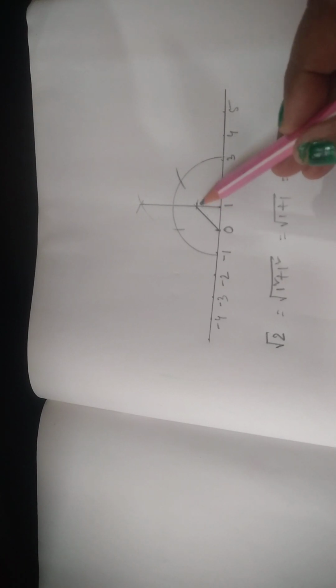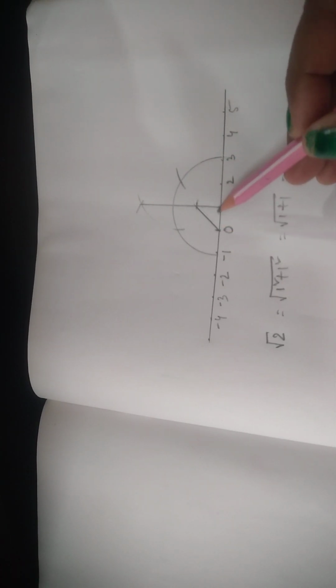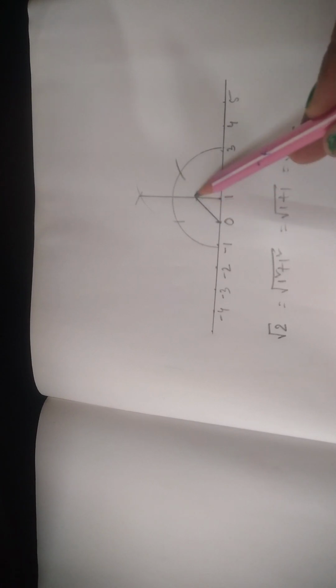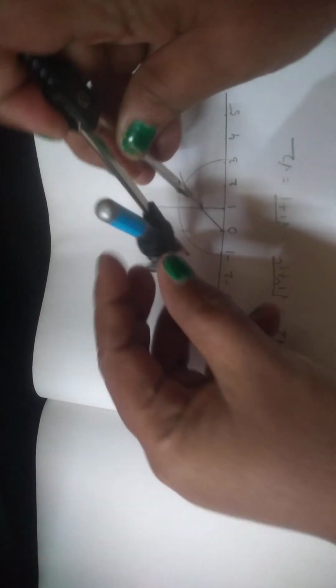We know that hypotenuse square is equal to perpendicular square plus base square. Perpendicular is 1. Base is also 1. So root over perpendicular square plus base square is equal to hypotenuse, means this is the value of root 2. How do we represent root 2 on the number line? Take the measure of this portion. This is the value of root 2.